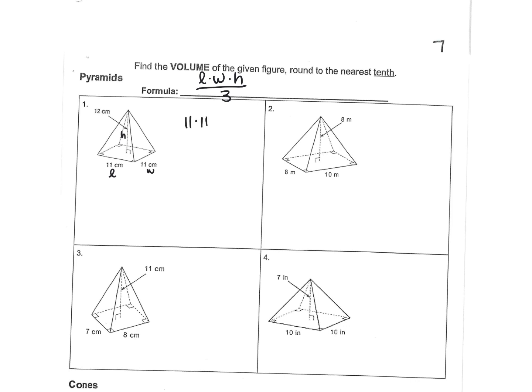11 times 11 times 12 divided by 3. 11 times 11 times 12 is 1,452. And we divide that by 3. And you get 484.